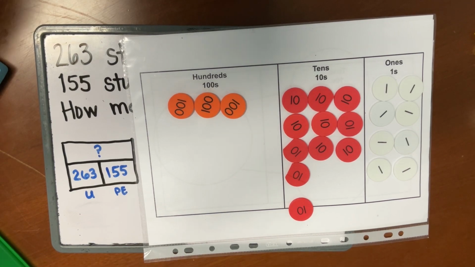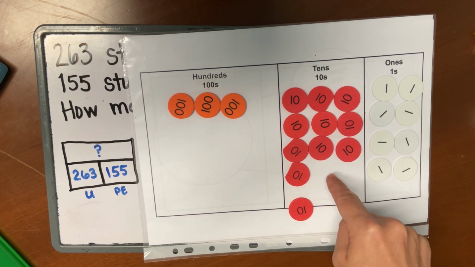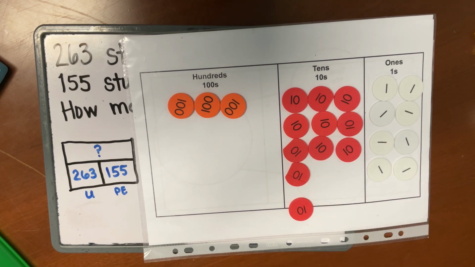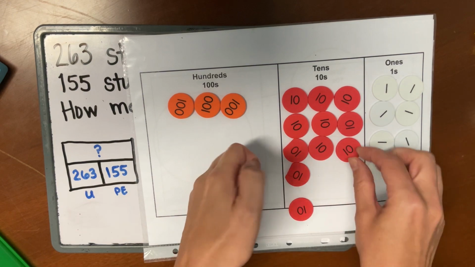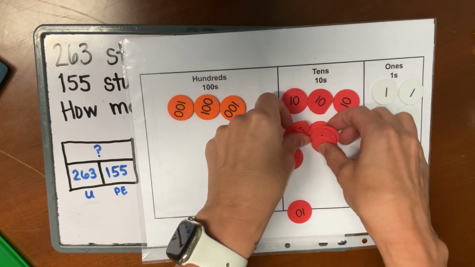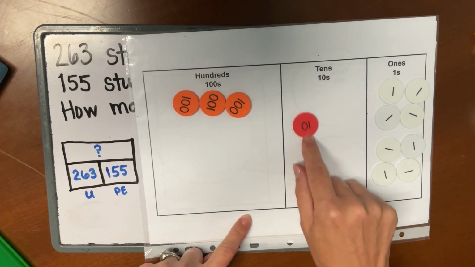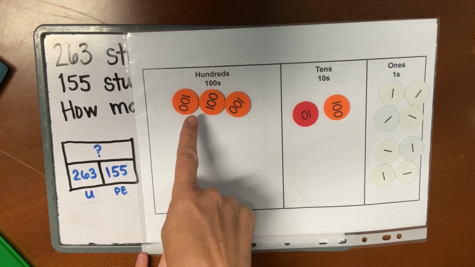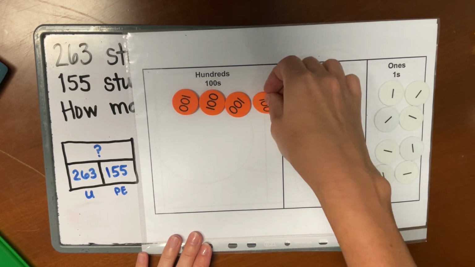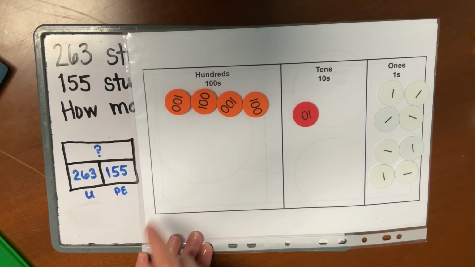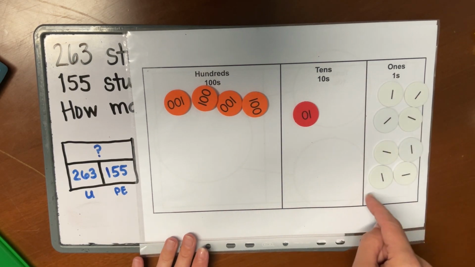Okay, what did you decide? Did you notice that I have 10 tens? If I have 10 tens, that is the same or equal to 100. So I can trade out those 10 tens for a 100. And if I do that, I still don't say 300, 110, 8. I have to move this to the hundreds place. So now I have 400, 110, and 8 ones.